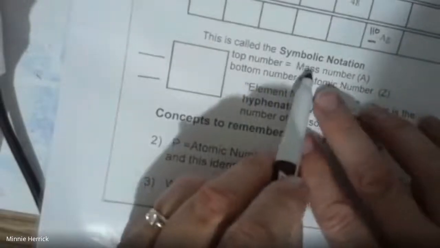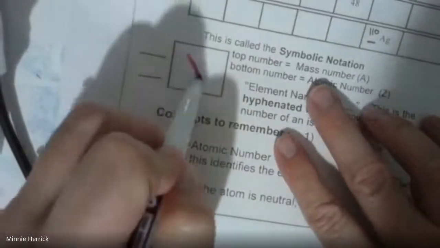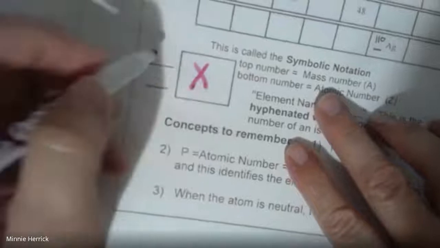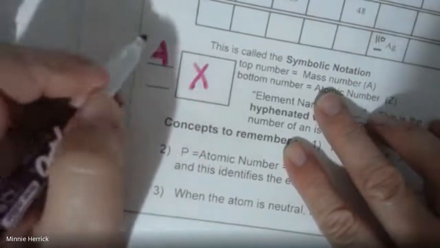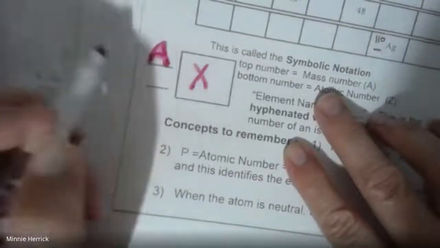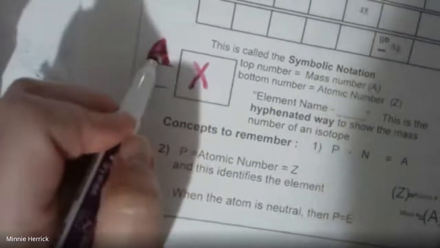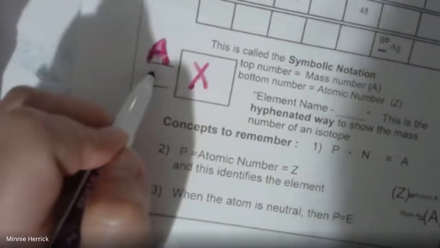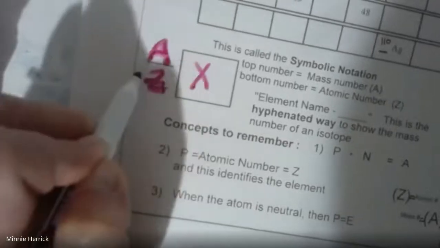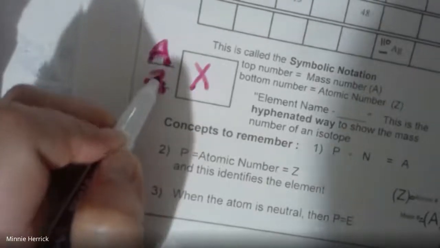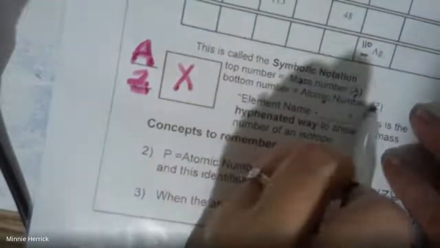Down here, we're going to have the symbolic notation. We're going to have the symbol, like an X for any kind of element. You're going to have the mass number on top and the atomic number below. I got mixed up with the A letter. The mass number is A, the atomic number is Z, and it's always A over Z. So remember that this is mass number and atomic number for Z.